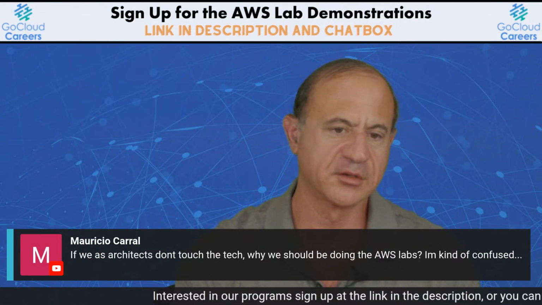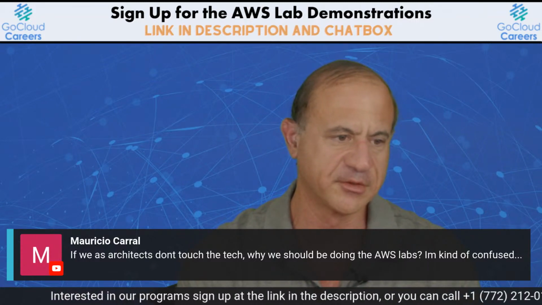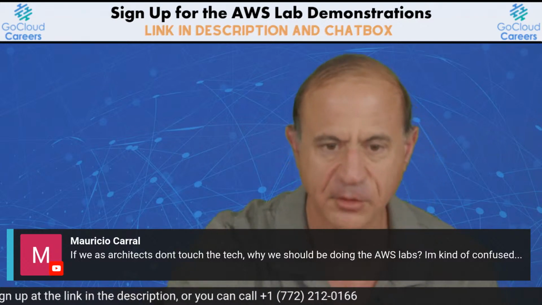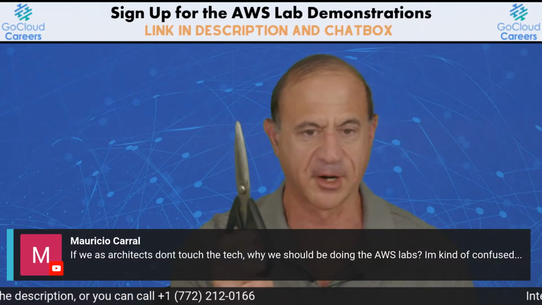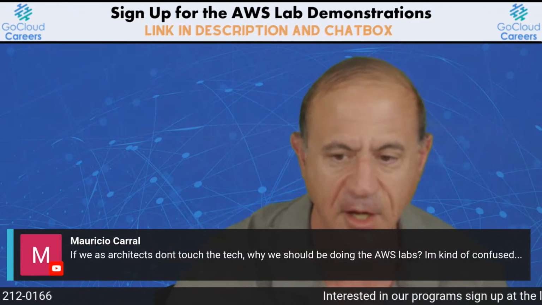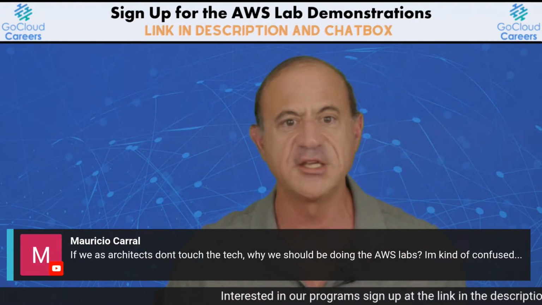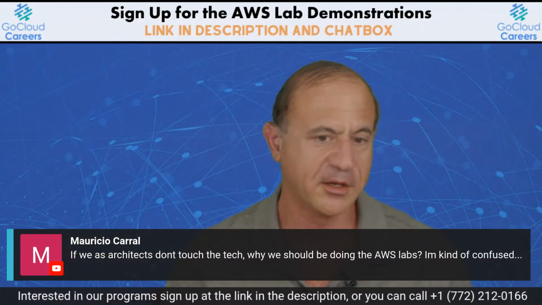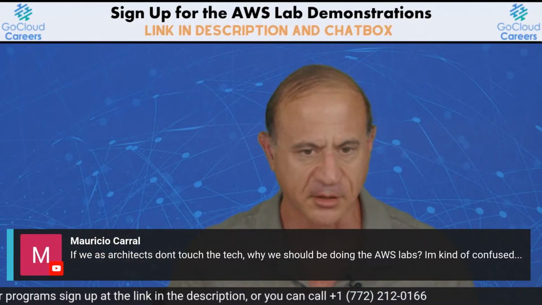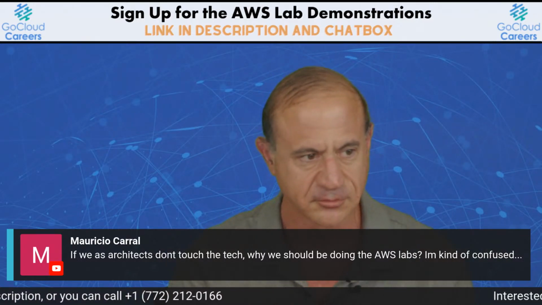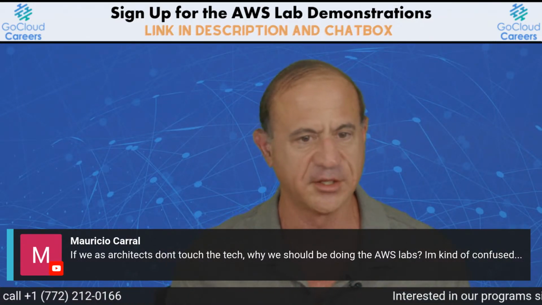Mauricio, if your architects don't touch the tech, why should you be doing the labs? You're confused. Well, let me explain this very clearly. Let's say this is a hammer. If I taught you how to be a construction worker and use a hammer, a nail gun, etc., it's not going to teach you anything about how to design a hotel. So the reality is, for most architects, the only reason to ever do the labs is so you can tell somebody you did it. Because doing labs does not teach you how to design anything, and it sure doesn't teach you how to sell anything.